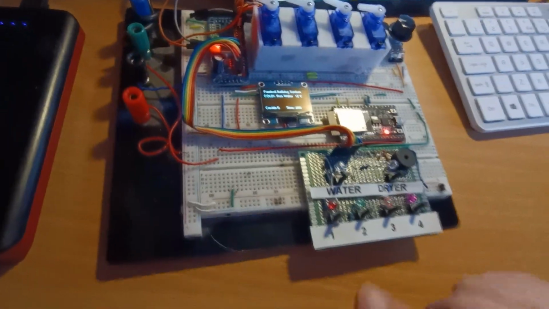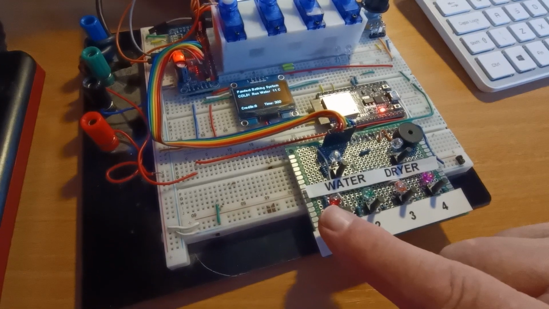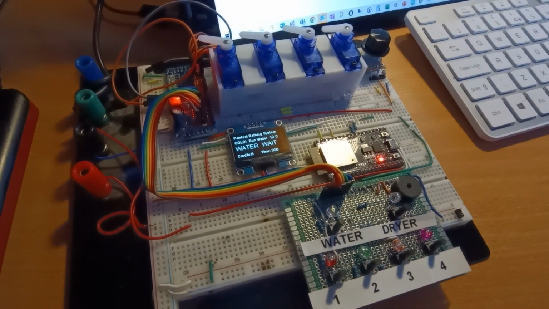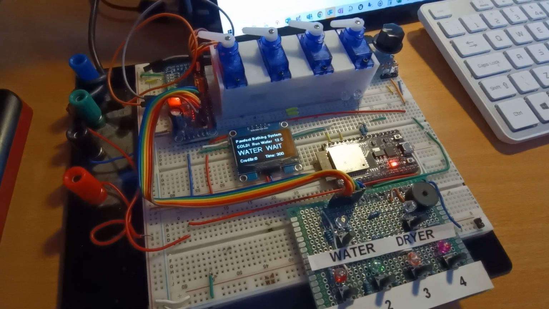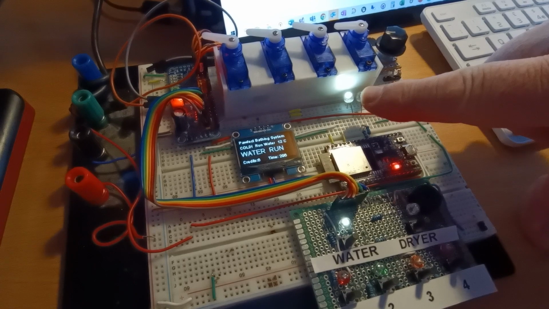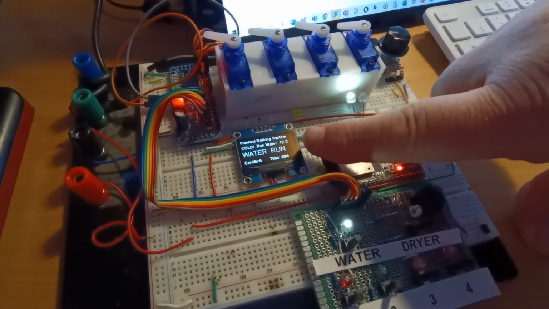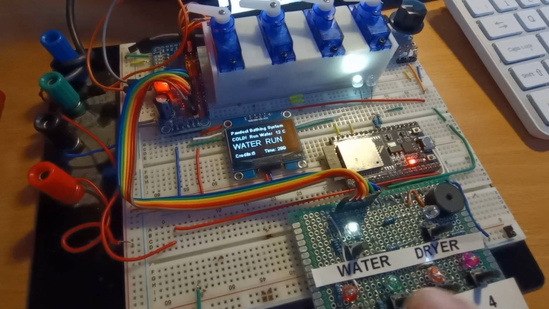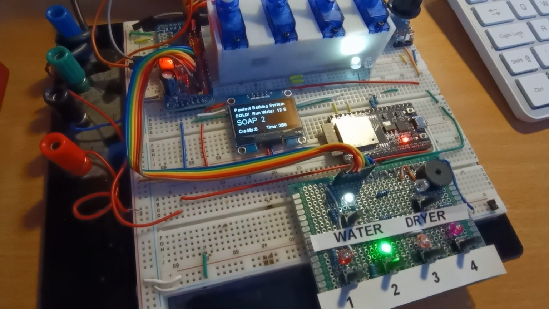So the user can now start the machine, and you'll notice that if we were to add water, it's now giving a warning to the user to say that water is about to start flowing, and now the LED is lit so that water is running. The timer is counting down because it's now using the credit time. The user can then add in a shampoo, number 2.